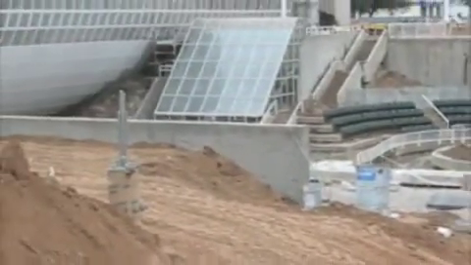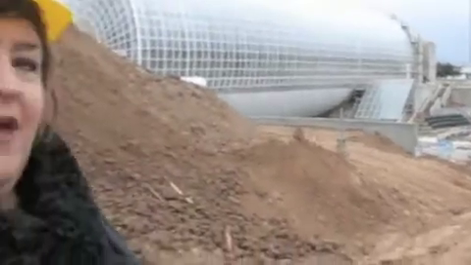And I'm going to tell you in a little bit, when we get somewhere where it's a little quieter, the whole project, why they're doing it, where the funding is coming from, and it's really a neat thing. It's something that I'm really proud to be part of, living here in Oklahoma.